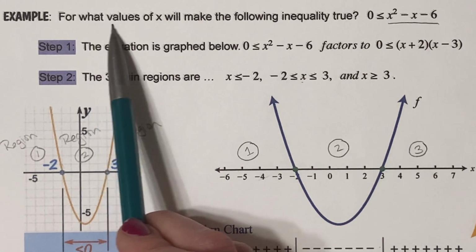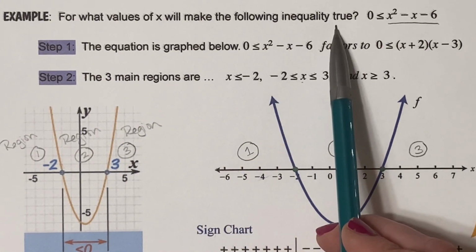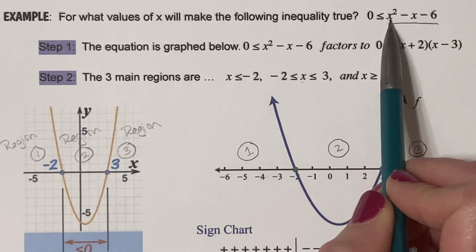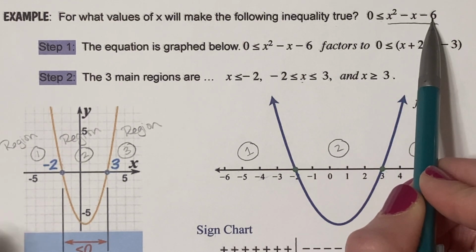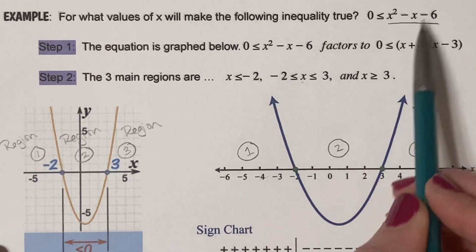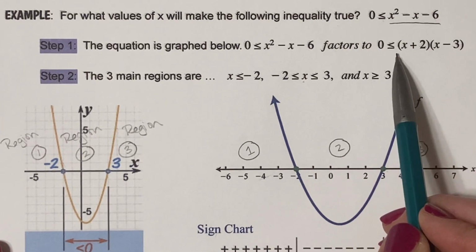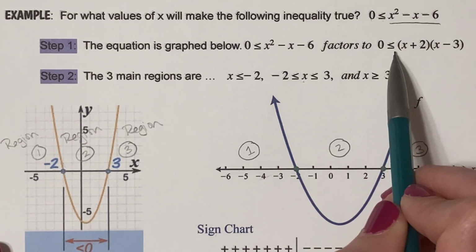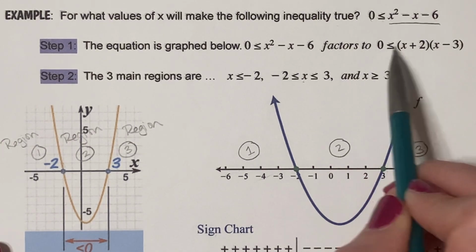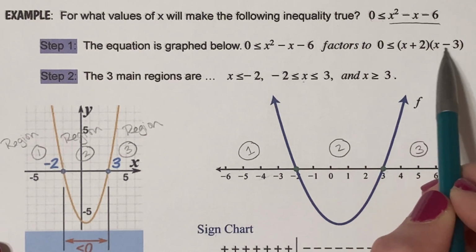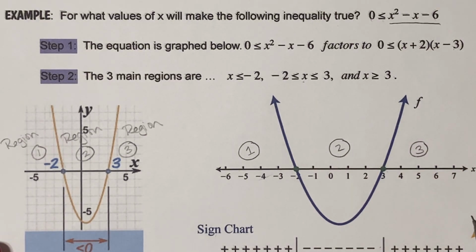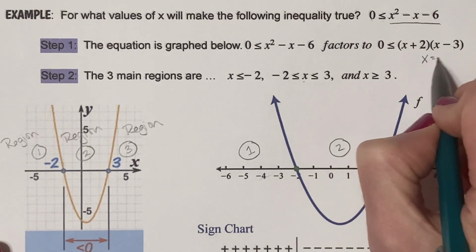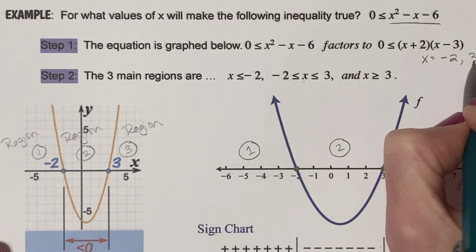here's our example problem. What values of x will make the following inequality true? 0 is less than or equal to x squared minus x minus 6. Okay, well, let's see. This is not factored, so I would like to factor it so I can find the roots, because I'm comparing it to 0. So I'm going to factor this to be 0 is less than or equal to (x plus 2)(x minus 3). Great. My roots are x is negative 2 and x is positive 3.